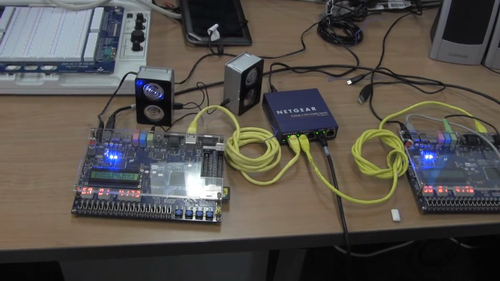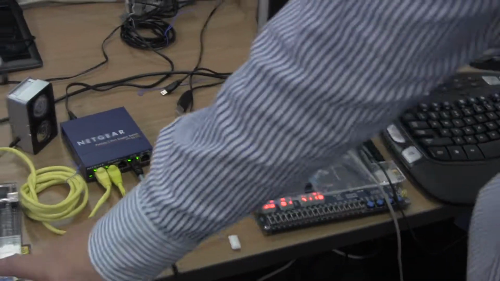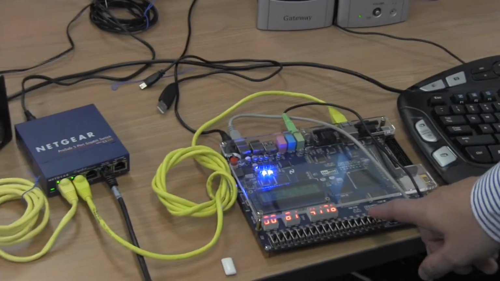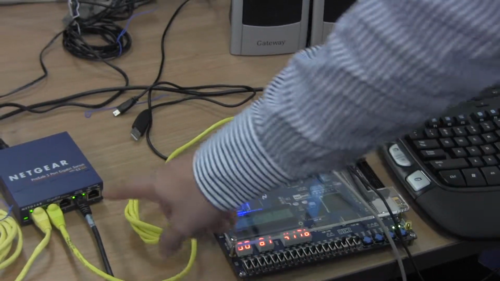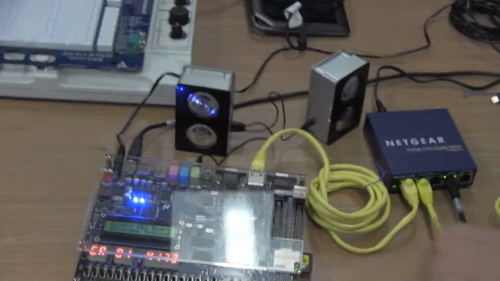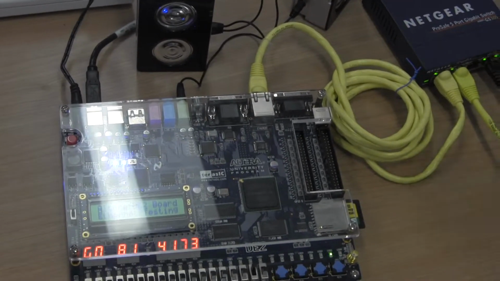Now I'm going to simulate the audio coming from here over the Ethernet to this one. I'm going to put this board in receive mode, and I'll put this one in transmit mode. You can see the lights flashing, the audio is going through and loading up on this board, and as soon as it receives a good amount of audio, it's going to play.